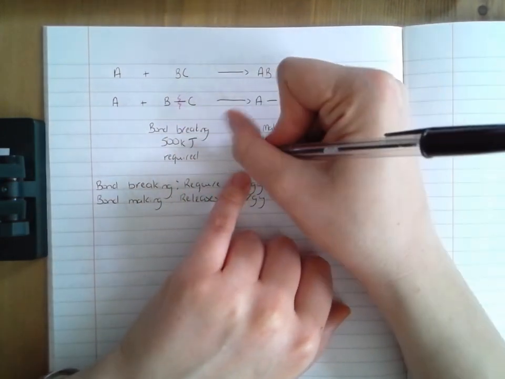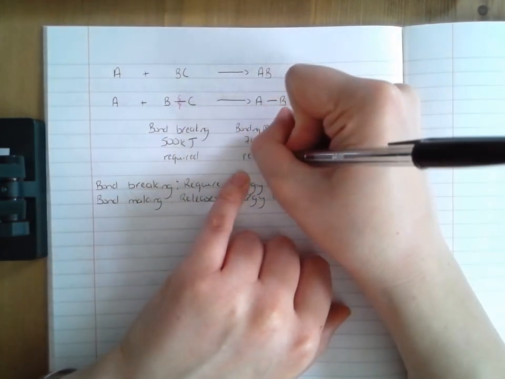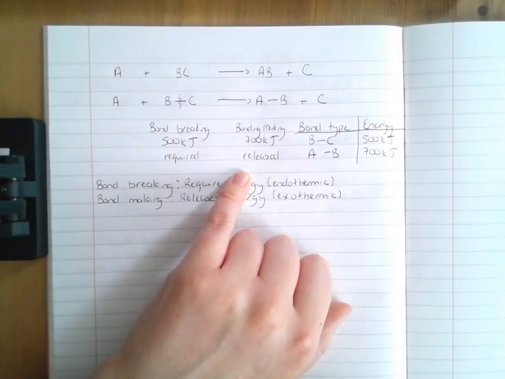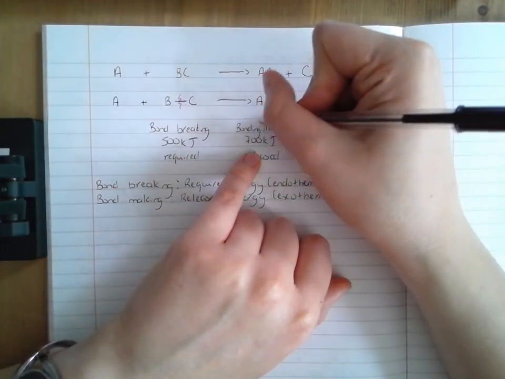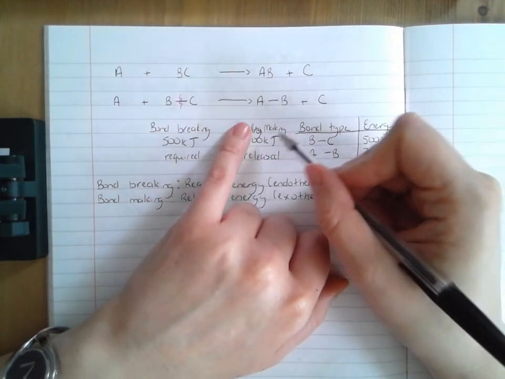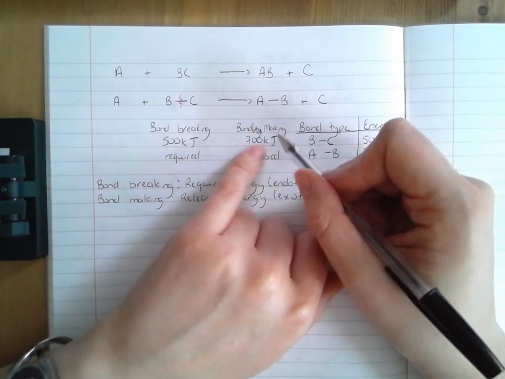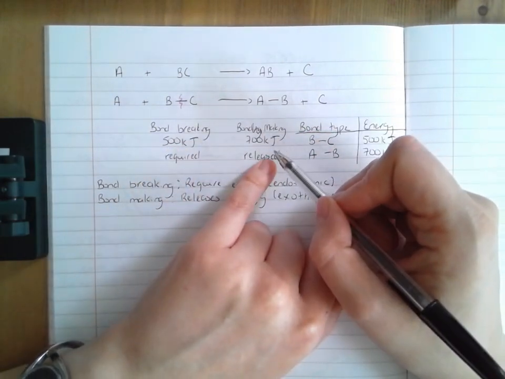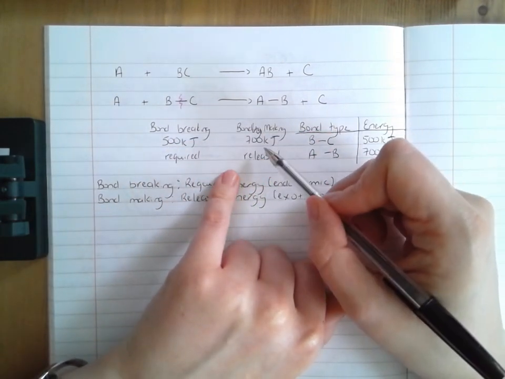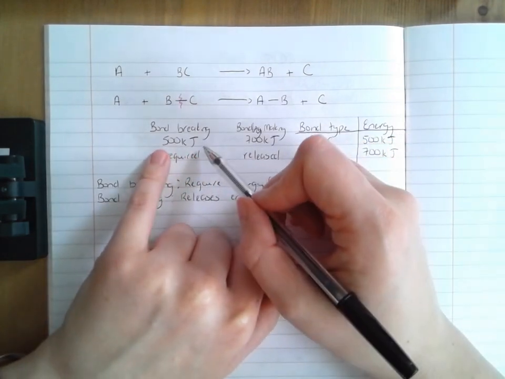Bond making, 700 kilojoules of energy is released. And if your value for bond making is greater than the value for bond breaking, that tells you overall more energy is being released than is required.